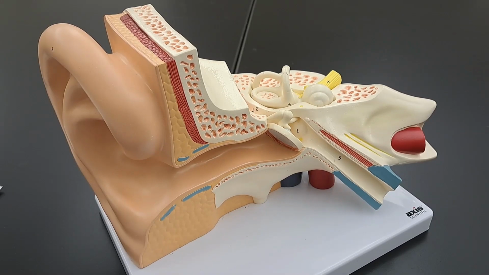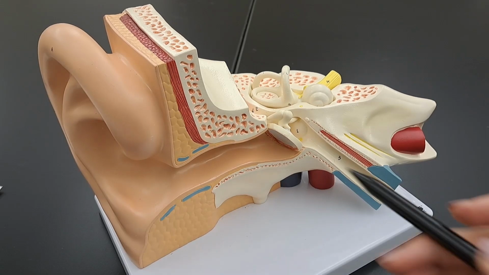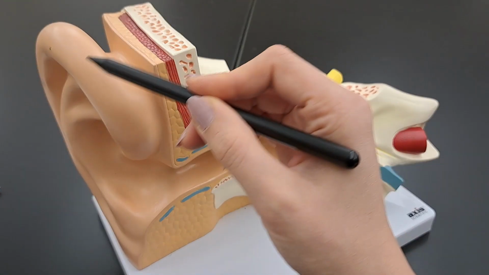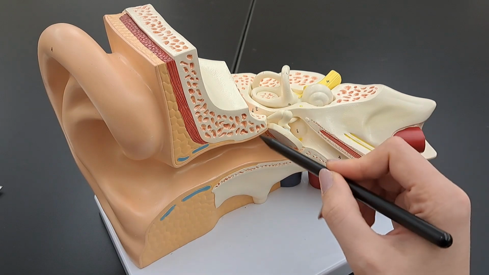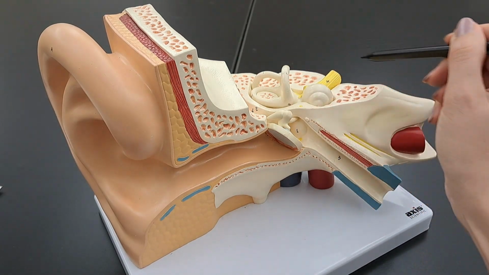In this video, I will go over the ear model. The ear is divided into three regions. First is the external ear. The second is the middle ear. The third is the internal ear.